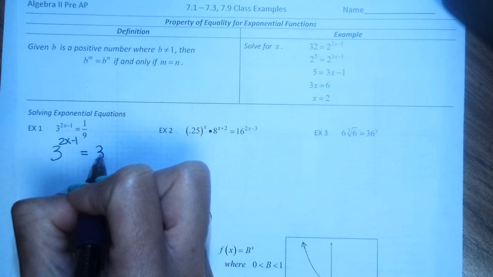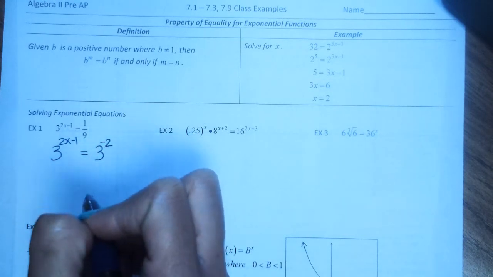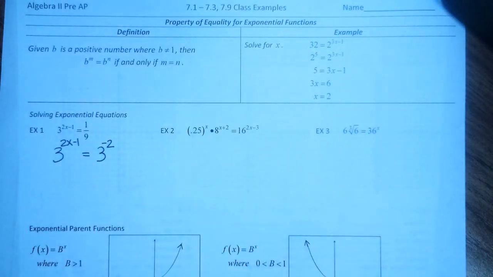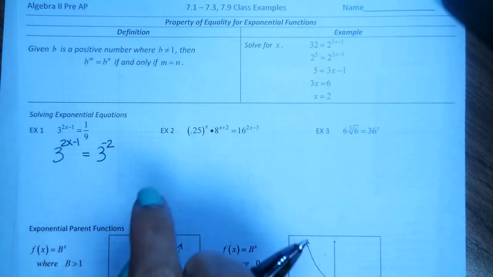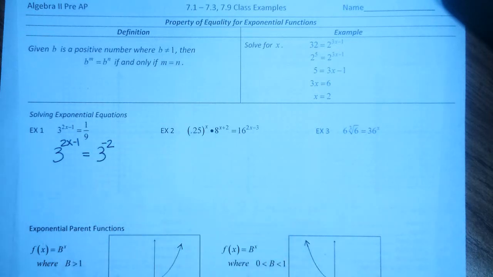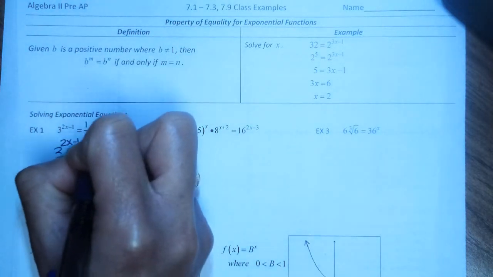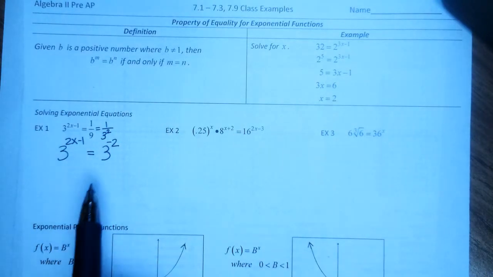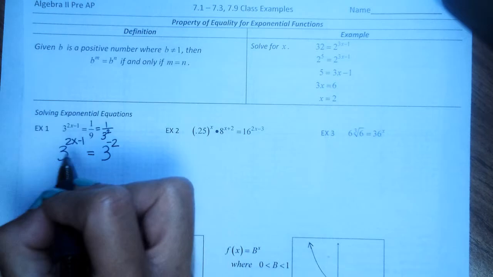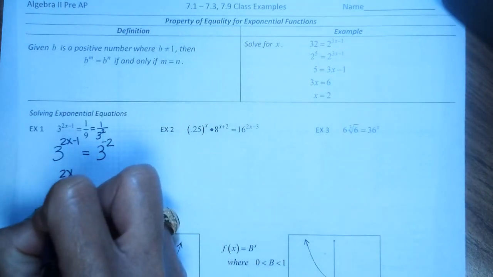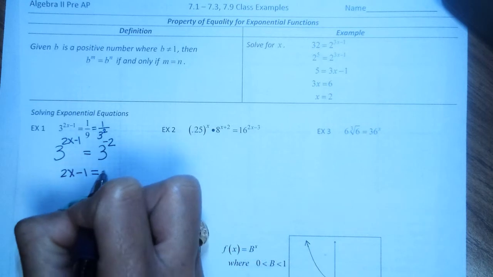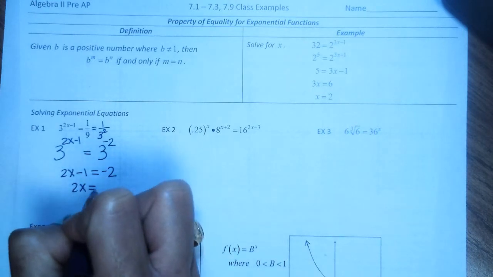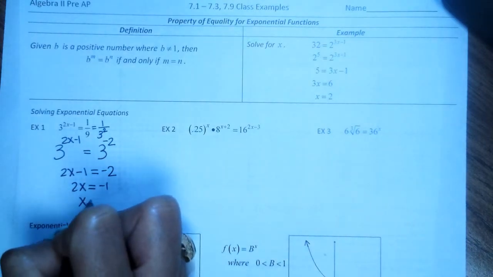If you do 3 squared, that would be 9. So therefore, we want to do 3 raised to the negative 2 because that would give you 1/9. Since, like I just said, 3 squared is 9, and therefore 3 raised to the negative 2 would be 1/9. If that didn't make sense, you can write this as 1 over 3 squared, and that's 3 to the negative 2. Now that the bases are both the same, 3, you can just set the exponents equal to each other. 2x minus 1 equals negative 2. Solve for x. 2x equals negative 1. If I make a mistake, someone stop me.